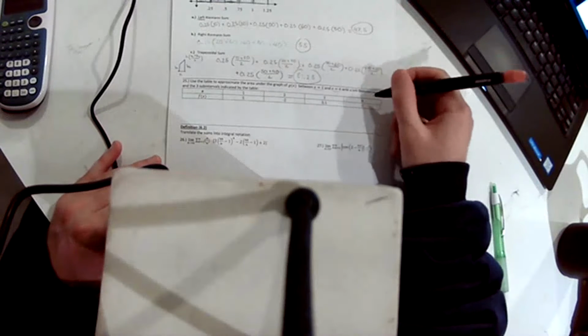In terms of a table, it says use the table to approximate the area under the graph of G between 1 and 4 with a left Riemann sum and the 3 intervals indicated by the table. Okay, the 3 intervals indicated by the table would be here is a rectangle between 1 and 2, here's a rectangle between 2 and 3, here's a rectangle between 3 and 4.